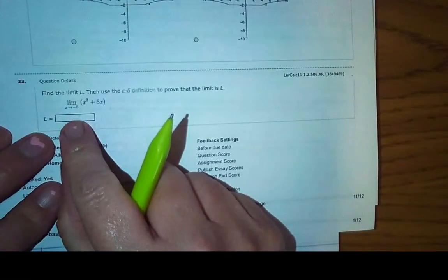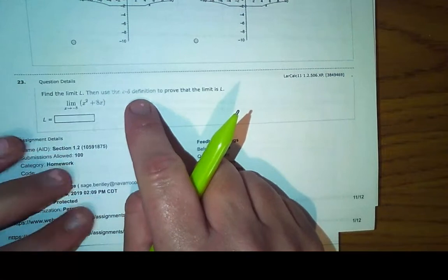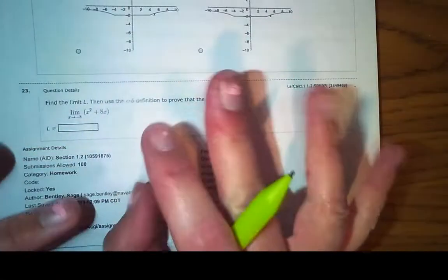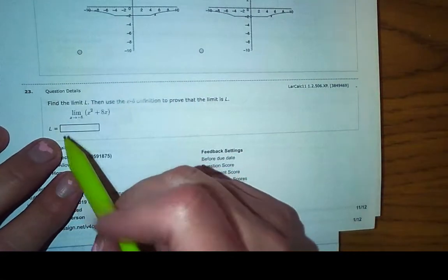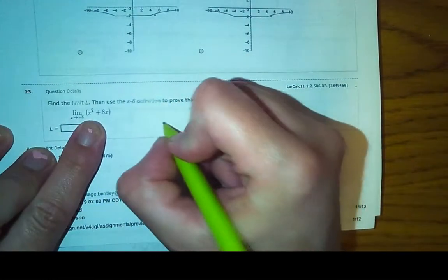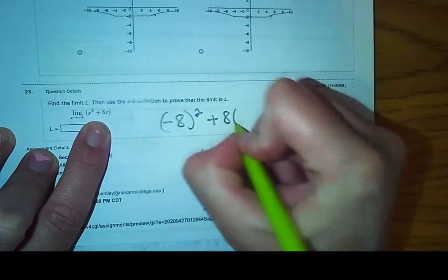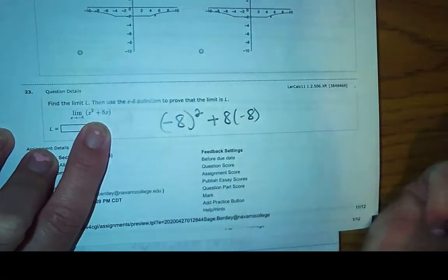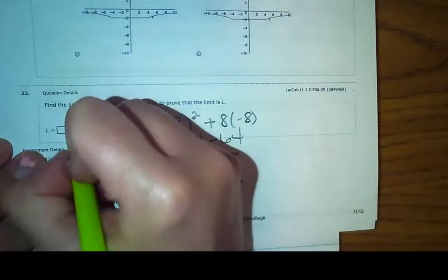And then the last one says find the limit. And then it says use epsilon delta to prove if you're right or not. Don't do all that, because I'm supposed to teach you how to be efficient. Can you use direct substitution? So I'm going to shove in a -8. So I get -8 squared plus 8 times -8. So -8 squared, -8 times -8 is 64. That turns into a -64. So what's your limit? It is 0.